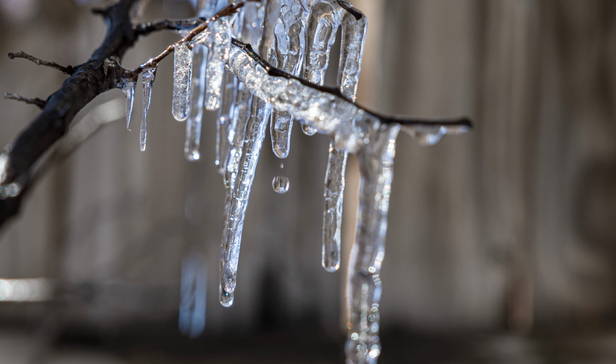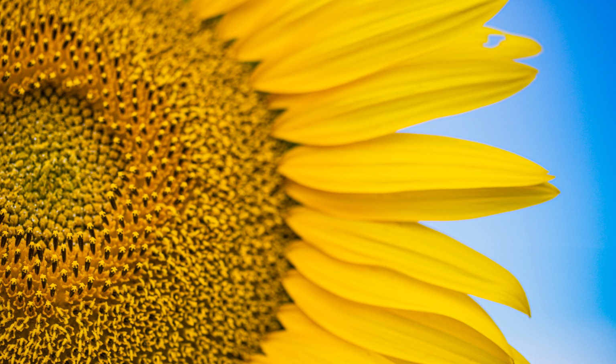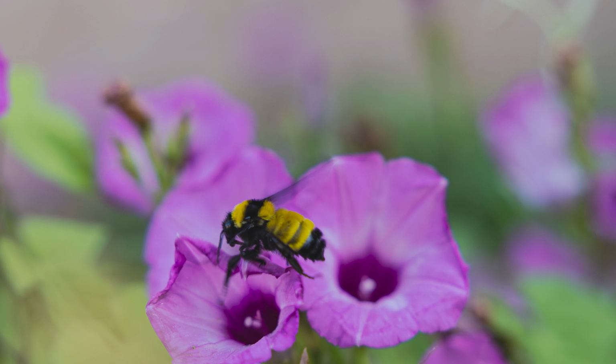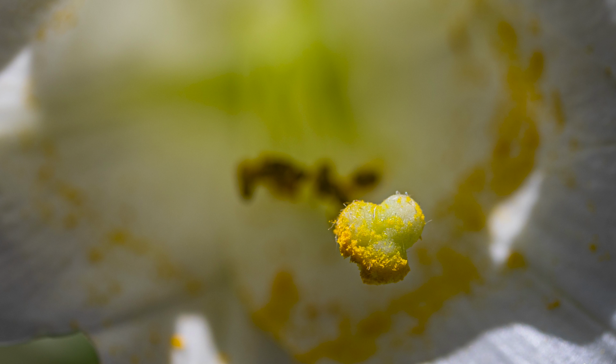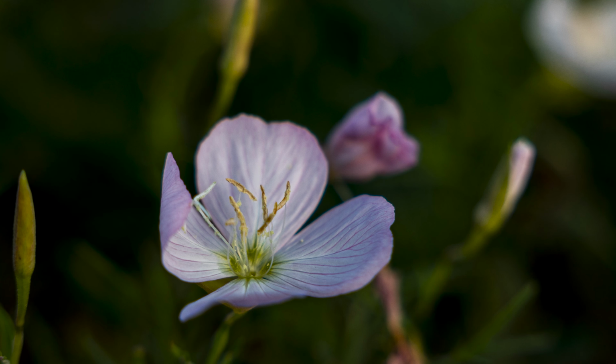Get yourself a nice macro lens. I've got a, what is my macro? I believe my macro is a 100mm macro, but I don't know. Find your macro and do some insect photography here. Get some close-ups on some flowers and stuff like that. Change out different lenses and challenge yourself. Get different equipment and challenge yourself if you can afford it.